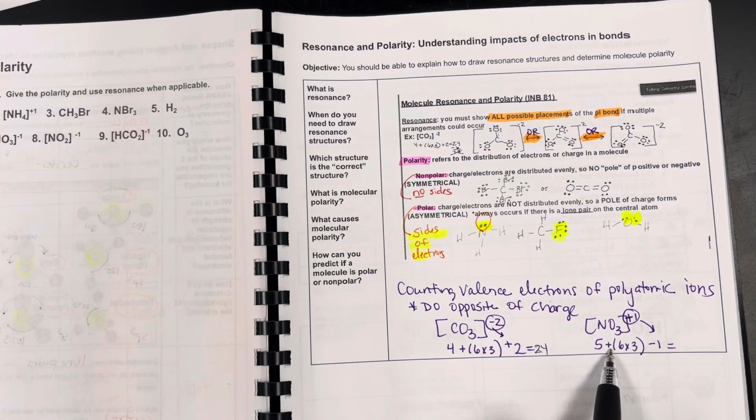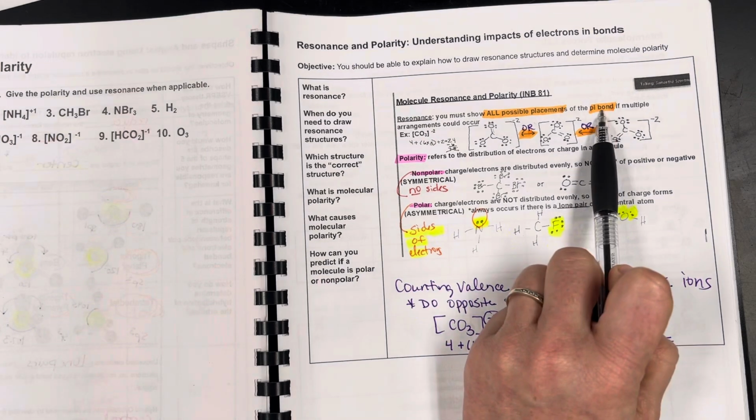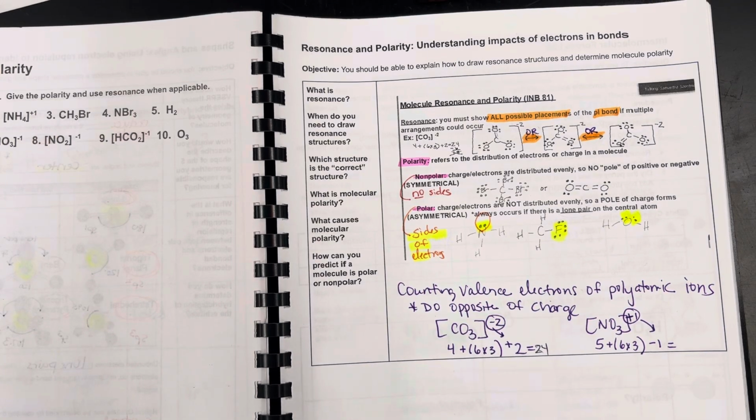and so that would be 5 plus, I would do the 6 times 3, and then since it was a +1, I would do the opposite of that, because a +1 charge means you've actually given away an electron, so I would subtract that electron out of my count. And then I just draw them like I normally would. So that's what resonance is. Not all molecules have resonance, they only have resonance if there is more than one possible placement of where we put a pi bond.